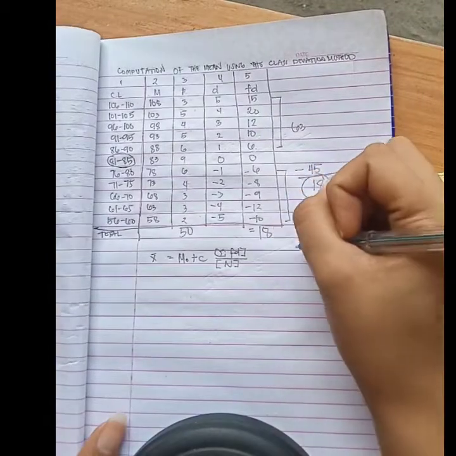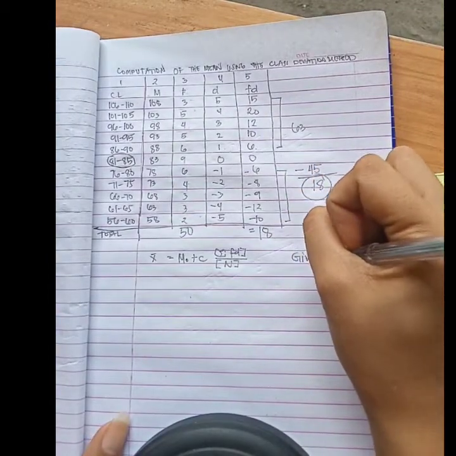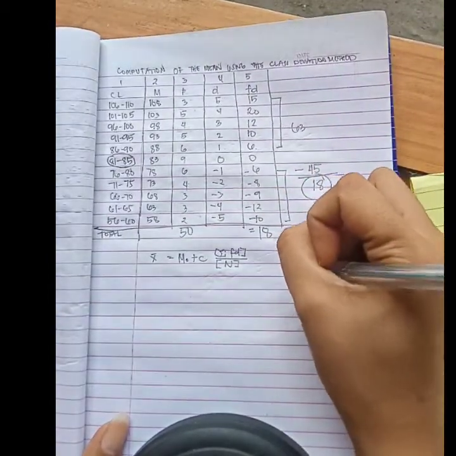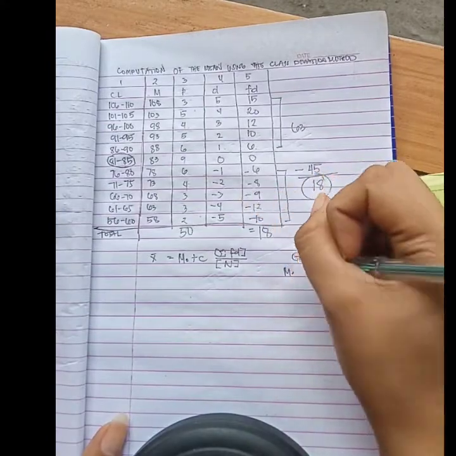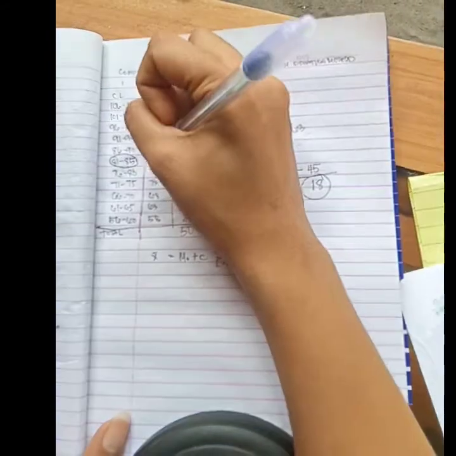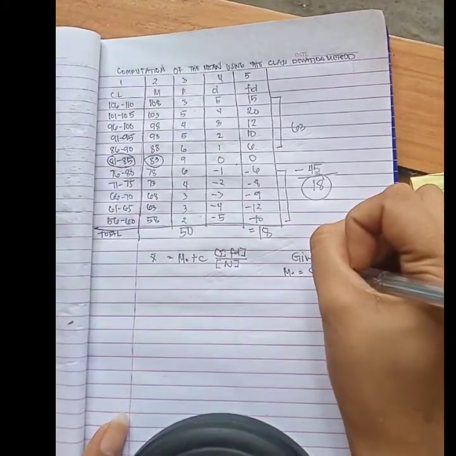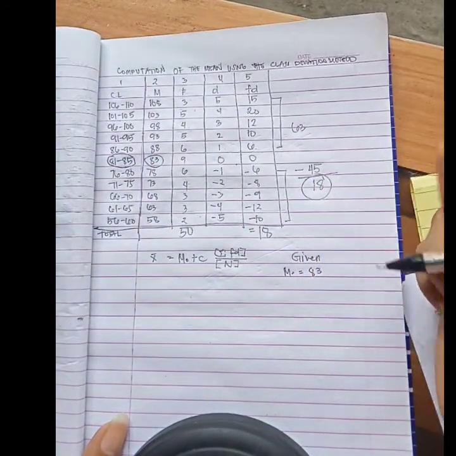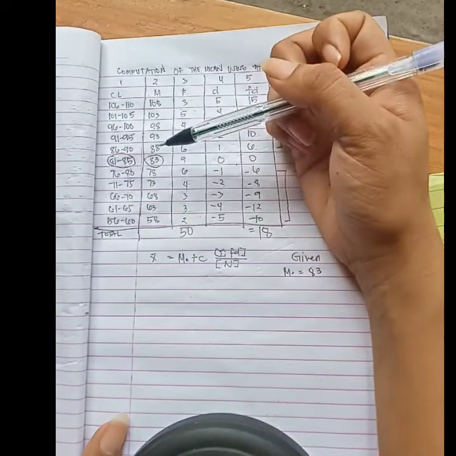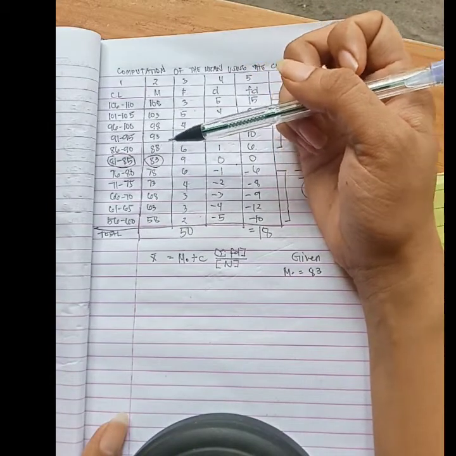Let's put our givens first. Our midpoint of origin is equal to 83, because it is the midpoint in line with our chosen arbitrary origin.